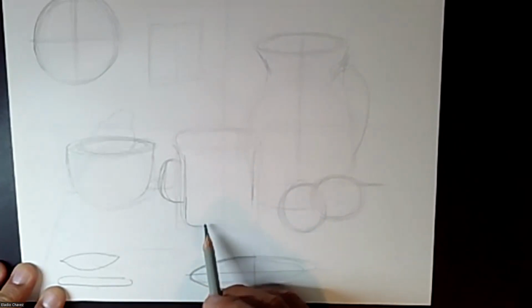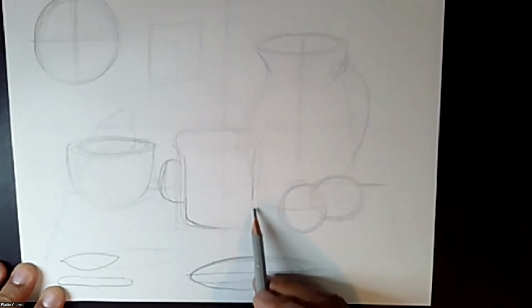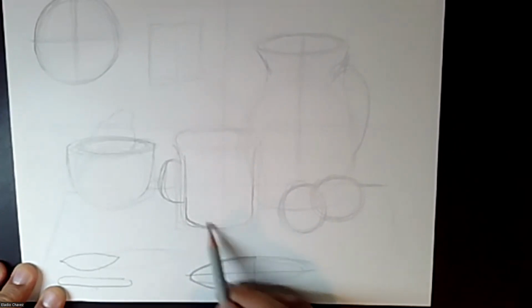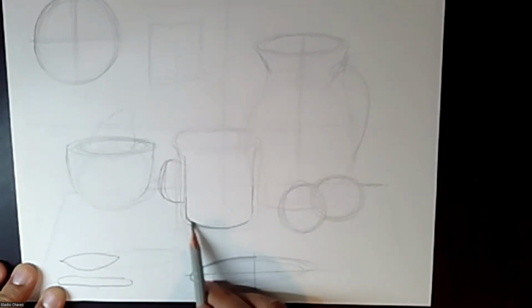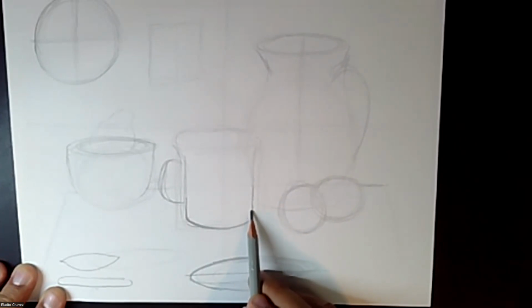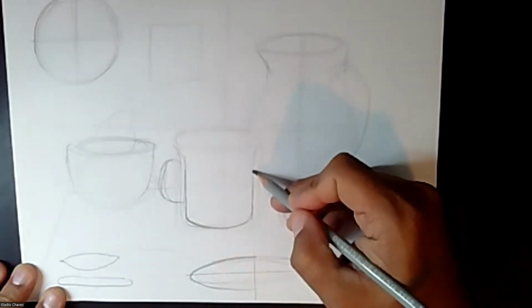Make these adjustments. And even here, the bottom of the mug is an oval. That's why it's rounded, even though I squared it out to get it started. But this is an oval here. If I were to draw that oval in there, I'm just drawing the bottom half of that oval. If it was glass, then you'd see it behind there.